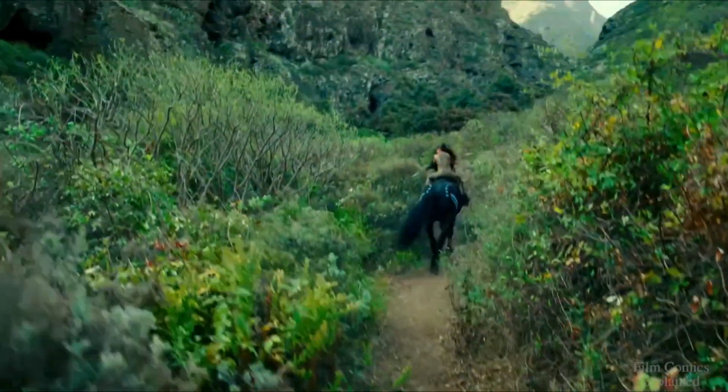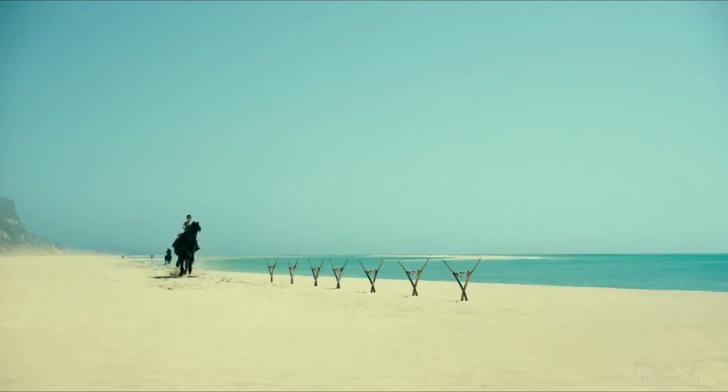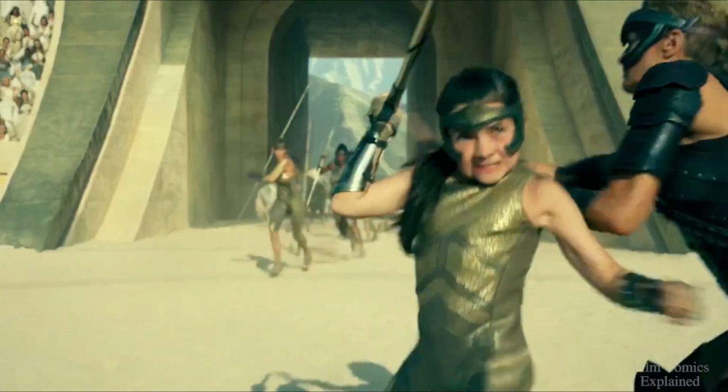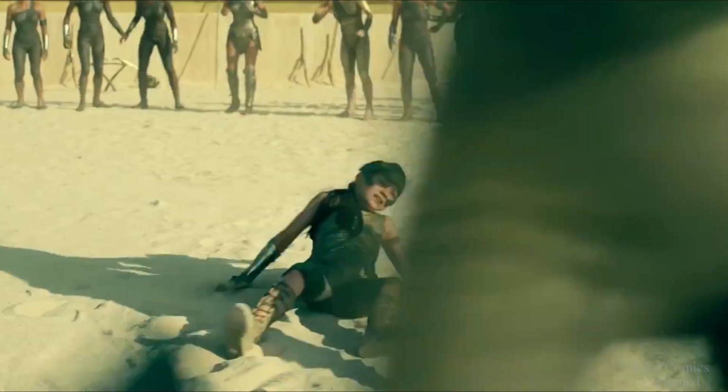The young Diana leads the charge for most of the race thanks to being the daughter of Zeus, but falls off her horse, forcing her to take a shortcut, and despite nearly winning the competition, she's disqualified for cheating.